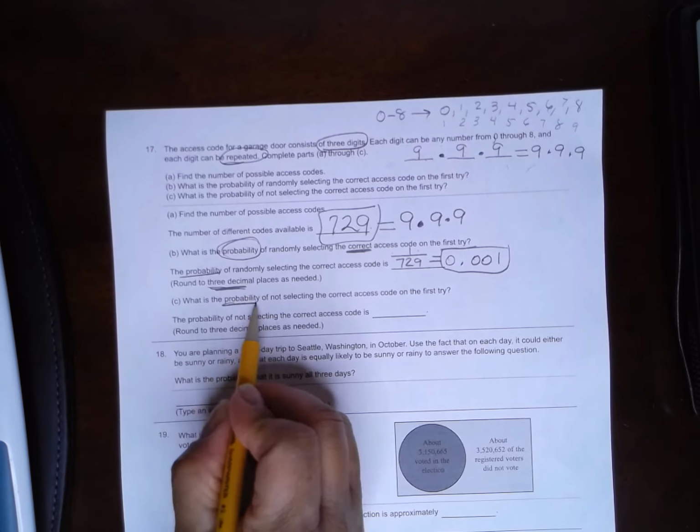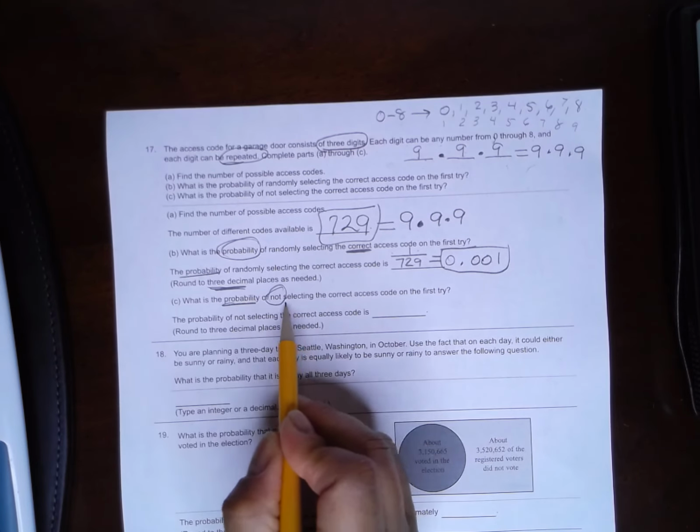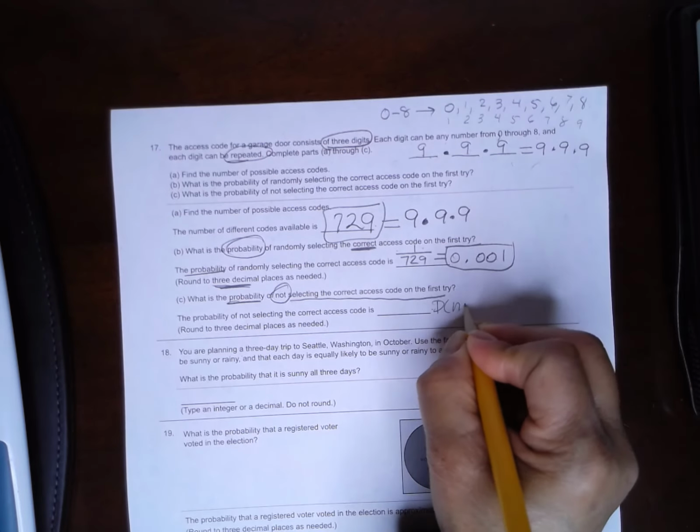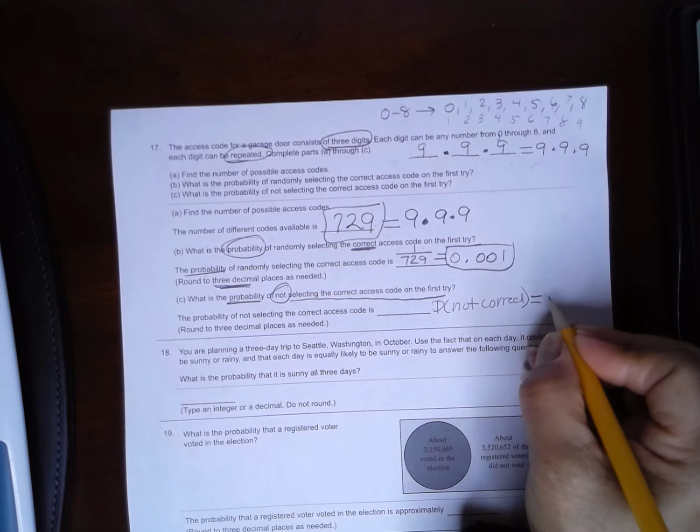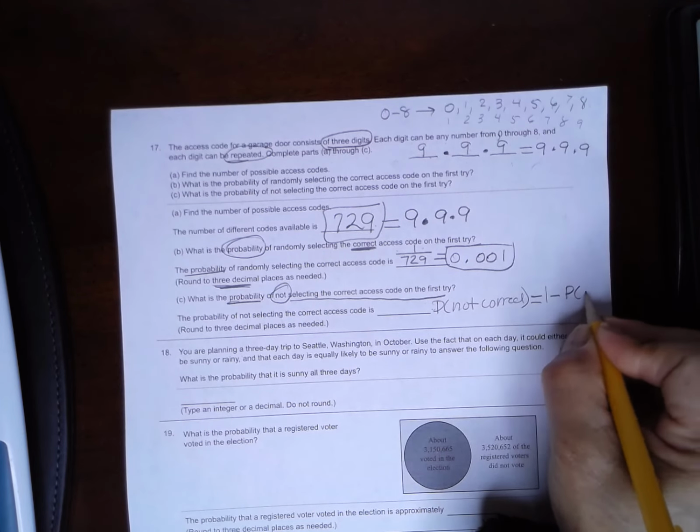Next. What is the probability of not selecting the correct access code on the first try? The probability of not correct is going to be equal to 1 minus the probability of being correct.